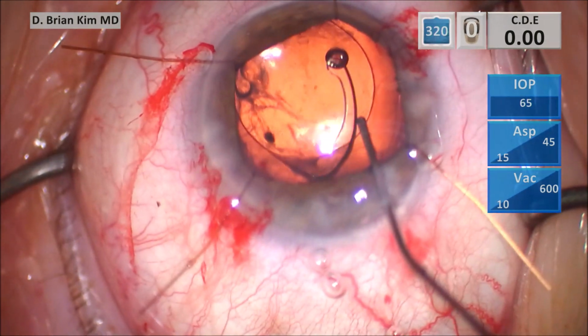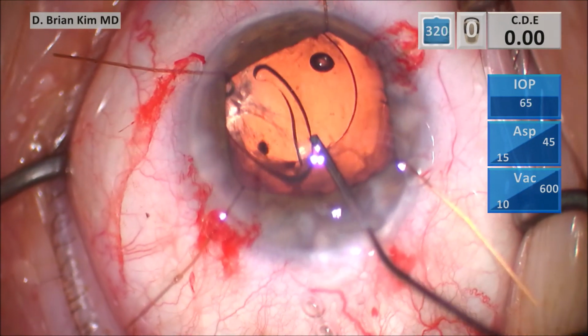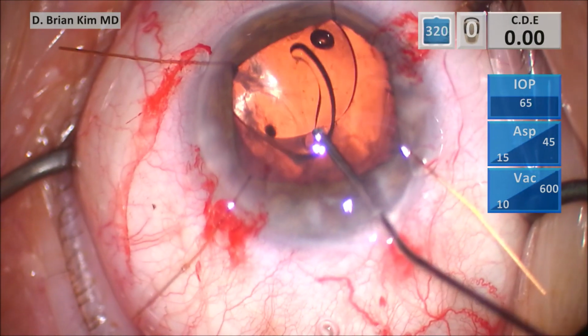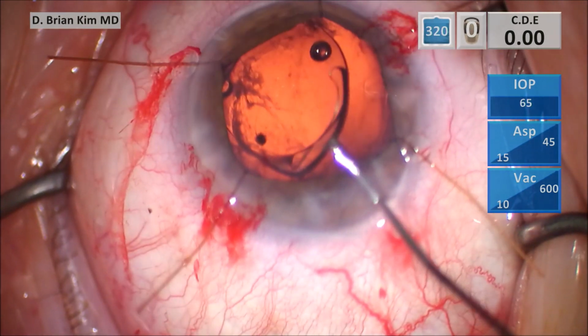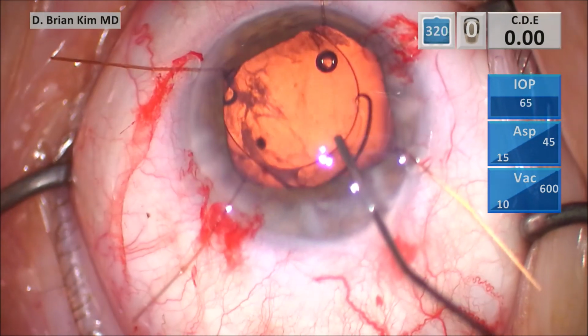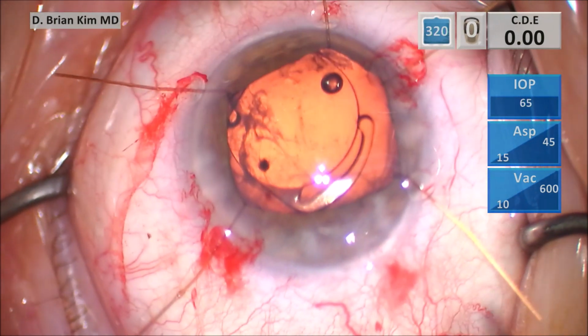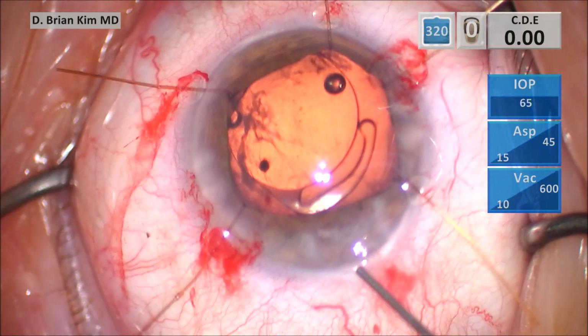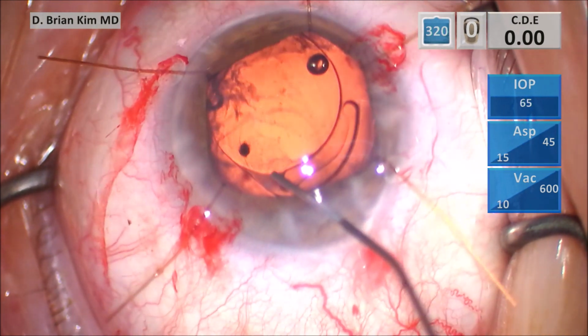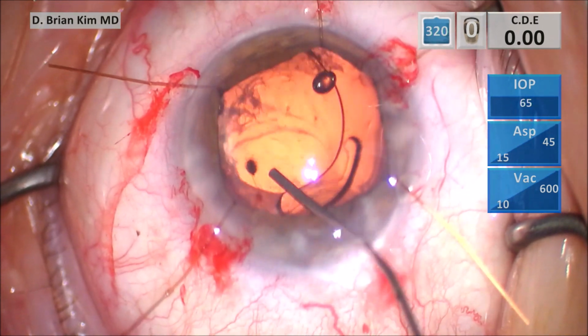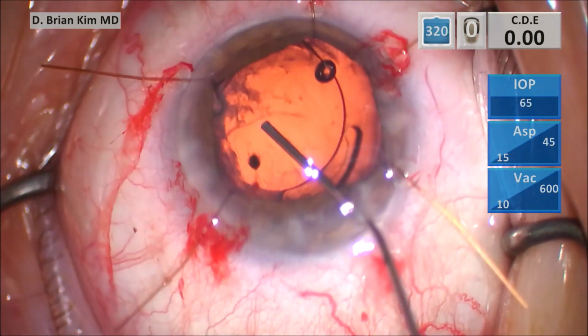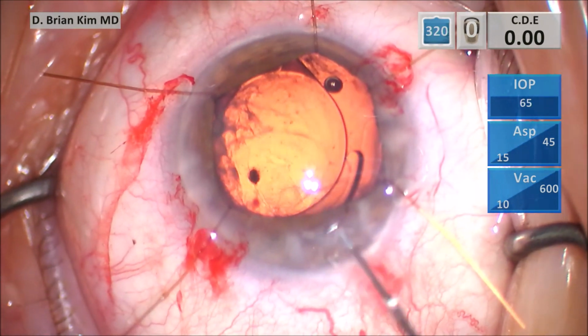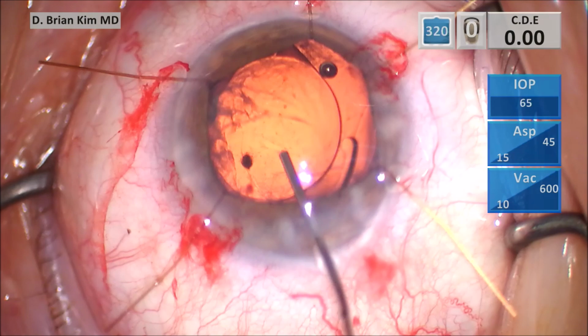But for the same reasons, for this type of situation where I have good anterior and posterior capsule, but I have a localized anterior capsule tear, I can position the haptics perpendicular to that tear, and I should be in good shape. And so I was able to tuck the haptics accordingly and basically position the haptics away from the tear.